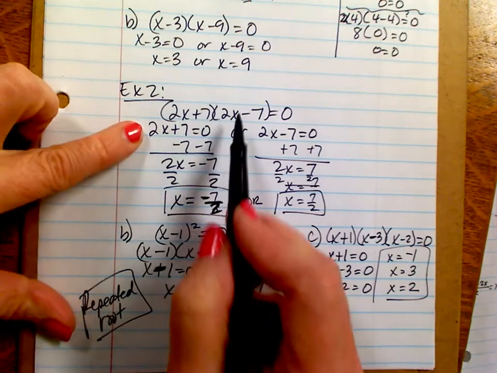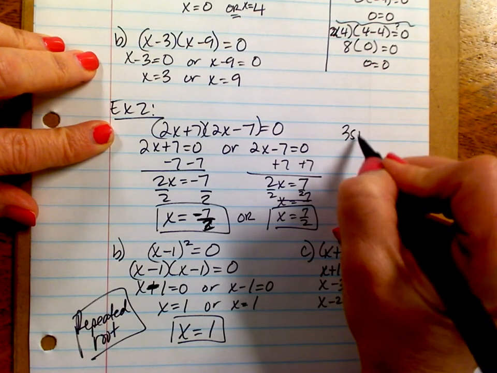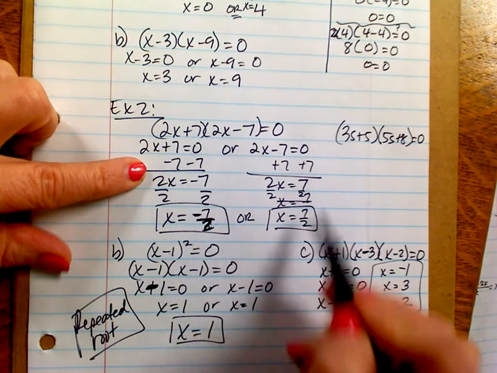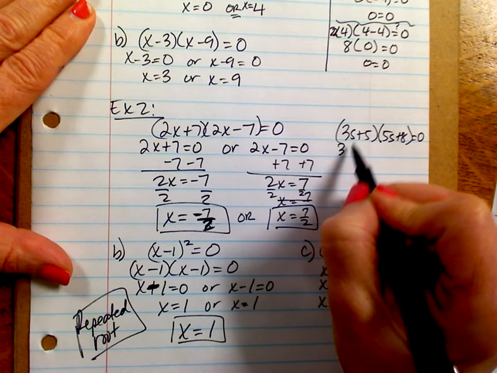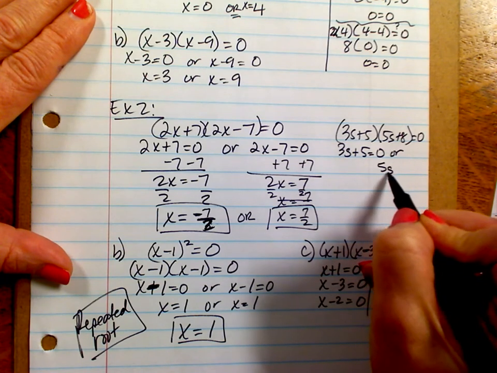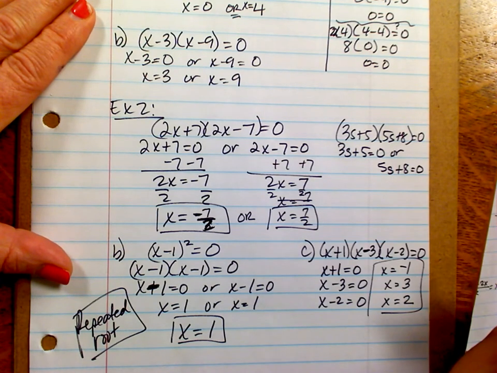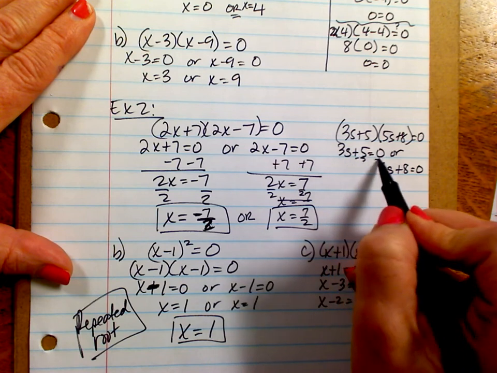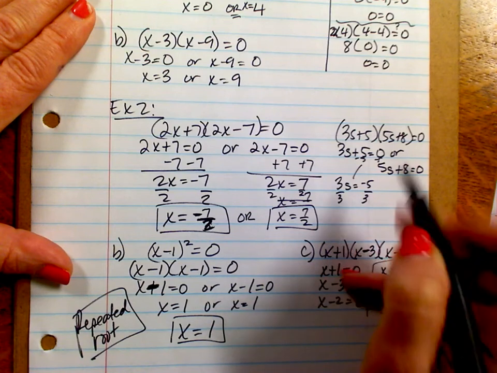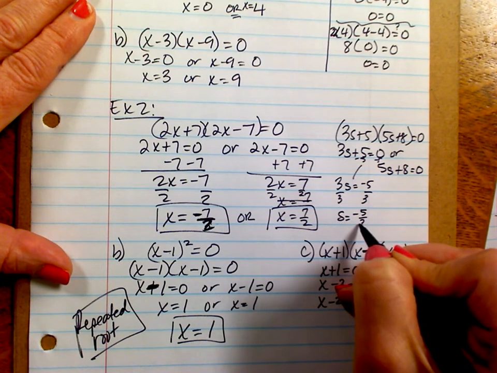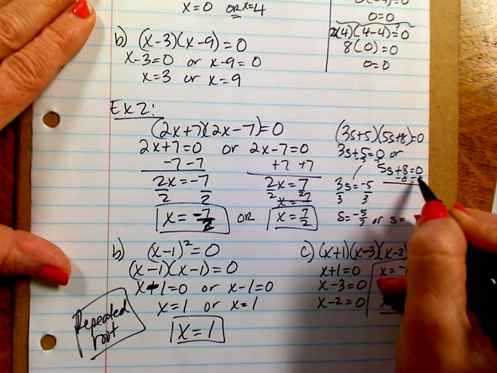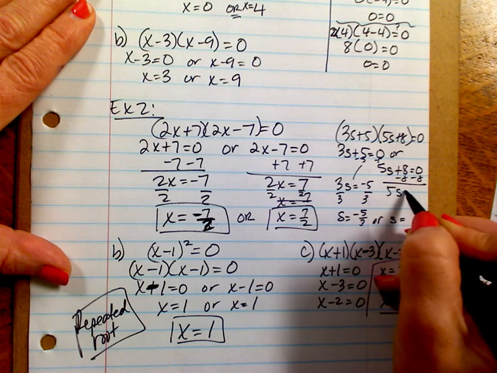All right, now try the monitoring progress as practice if you'd like. And let's just do one more like this. I'm going to do the one that says 3s plus 5 and 5s plus 8, because this is where most people have issues. Be careful. S plus 5 equals 0, or 5s plus 8 equals 0. Now you're going to solve it. So you subtract 5, 3s equals a negative 5. Divide by 3. Your root is going to be a negative 5/3. Or s is going to equal a negative 8/5.